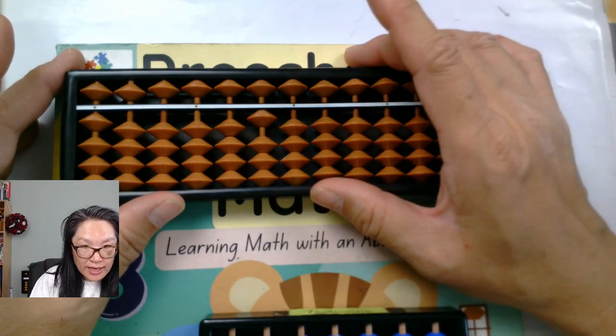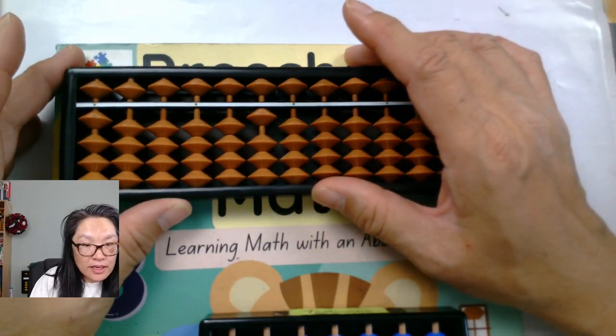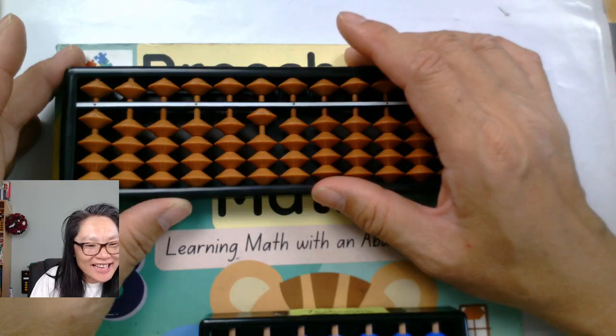Yes, you can multiply and divide on the abacus. A-W-I. Thank you so much, Pax.